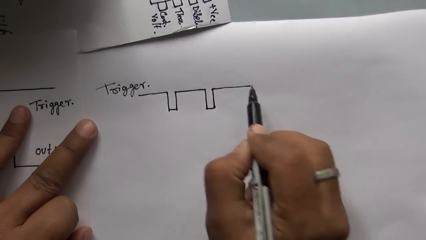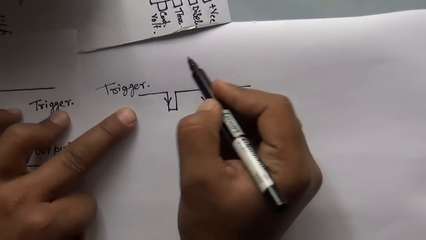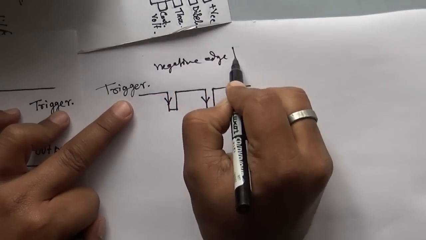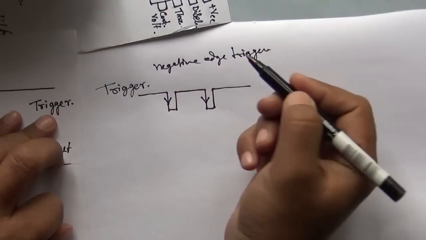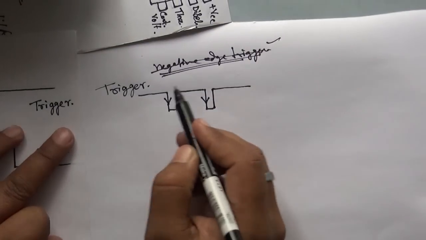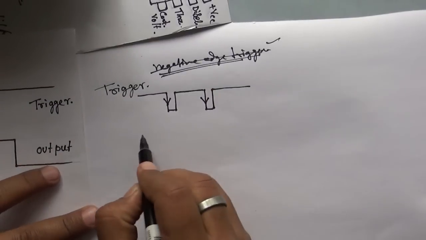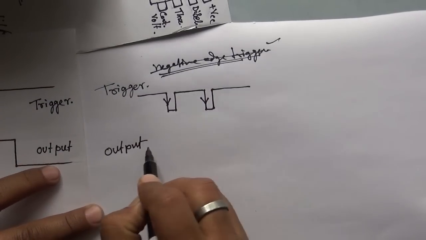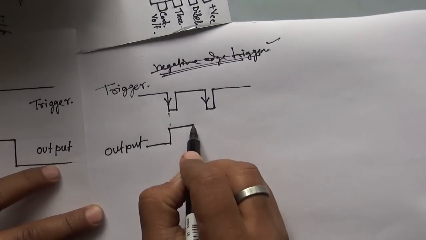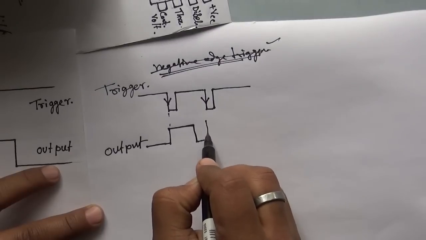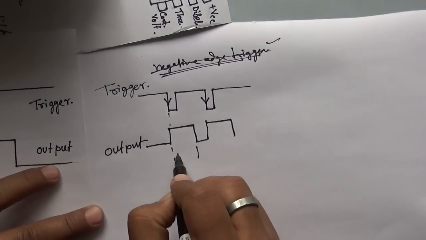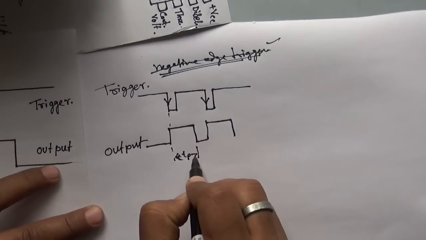When we trigger it, this negative edge creates output high. This is negative edge trigger, that's right, negative edge, and our output due to this negative edge goes high and sustained for some time, and at this second trigger again it goes high, and after TP it falls down. We observed it previously.